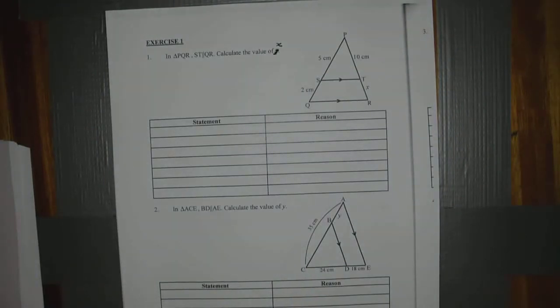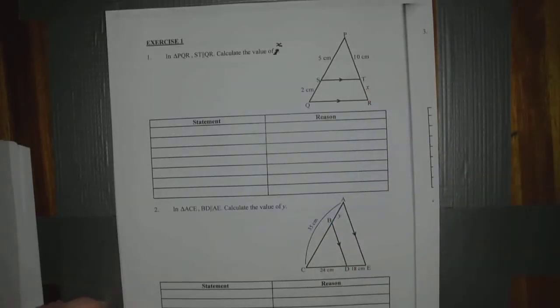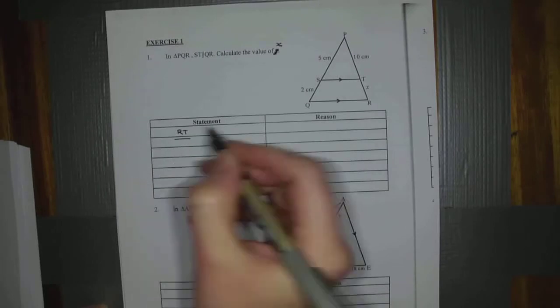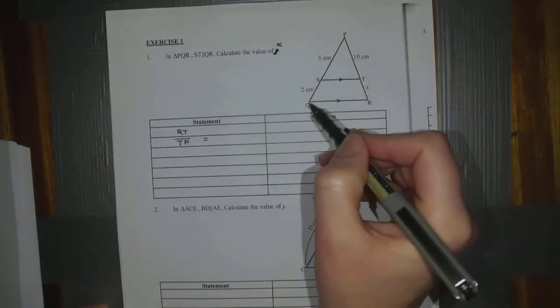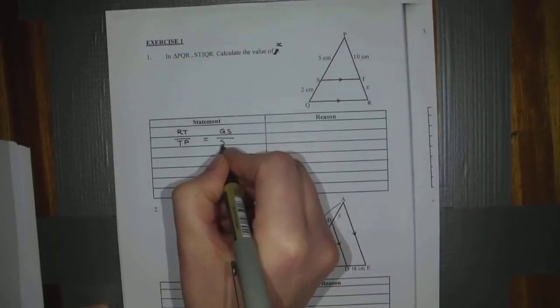So this is just a very easy example of that proportional division theorem. It's really not a complicated example. You can immediately say that, by the way, you don't have to make X into your subject position. It's actually nice to make X into your subject position, meaning you can say RT over TP is then equal to QS over SP.